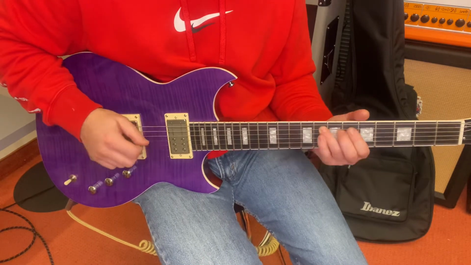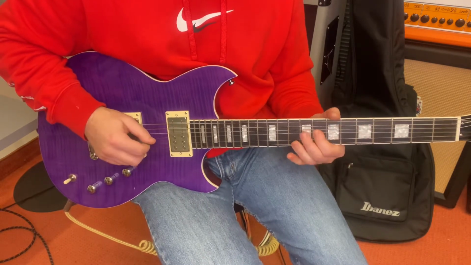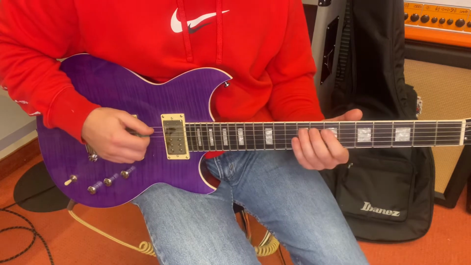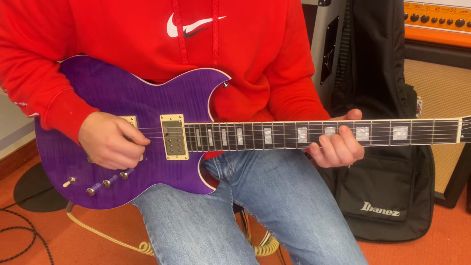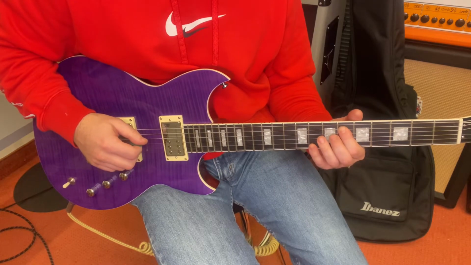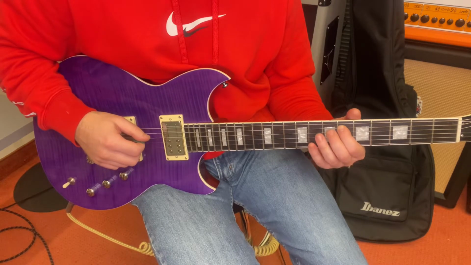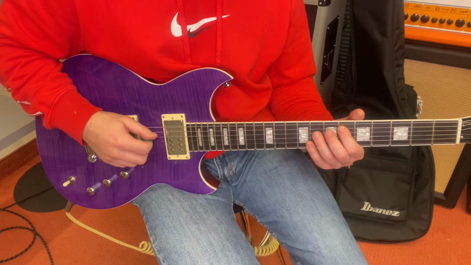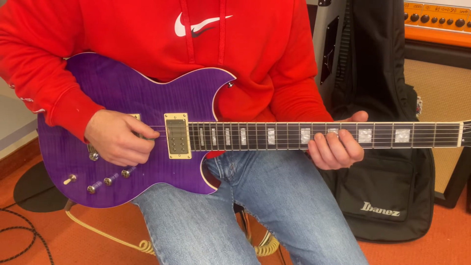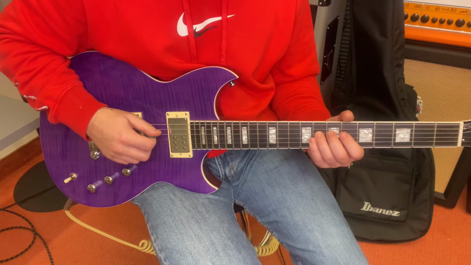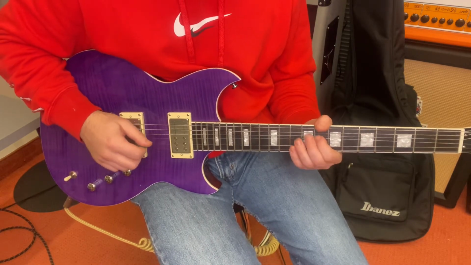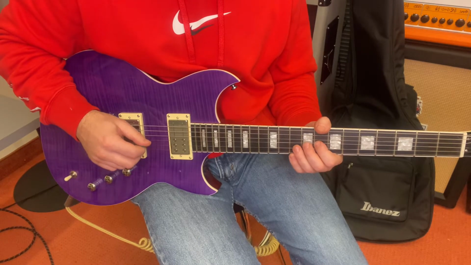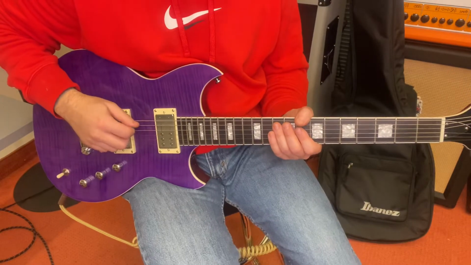Next lick. So this is slide from 9 to 8 on the A, then fret 6 on the A, and then we slide from fret 8 on the D to fret 10, and we pick fret 8 on the G. All right, let's recap what we have so far.